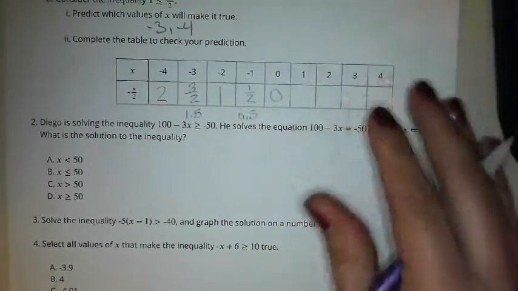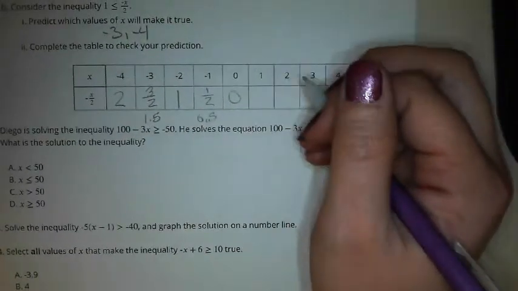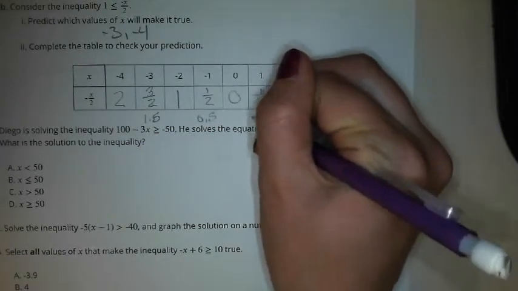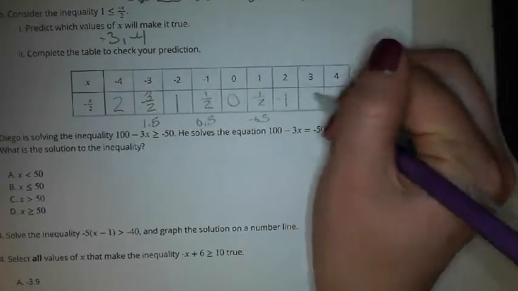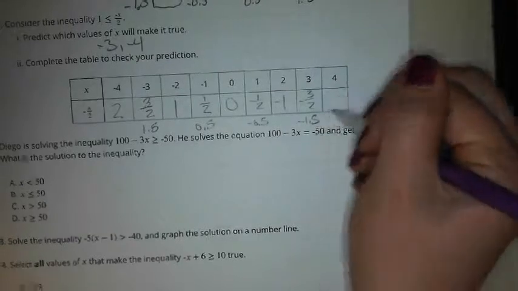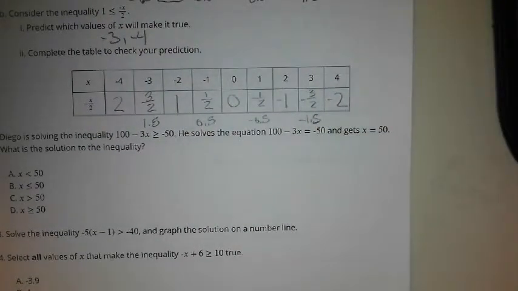This would be 0. This would be -half, or -0.5. This would be -1, -3 halves, or -1.5, and -2. Oh, it kind of did the opposite there.